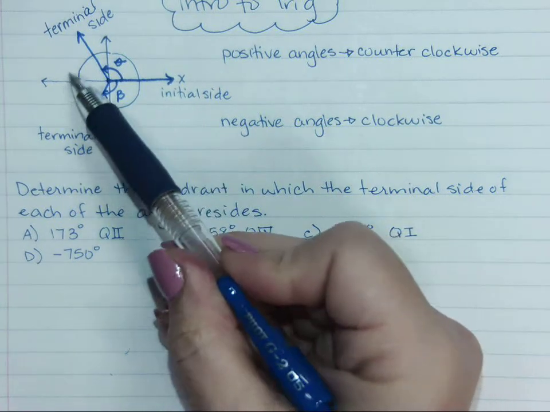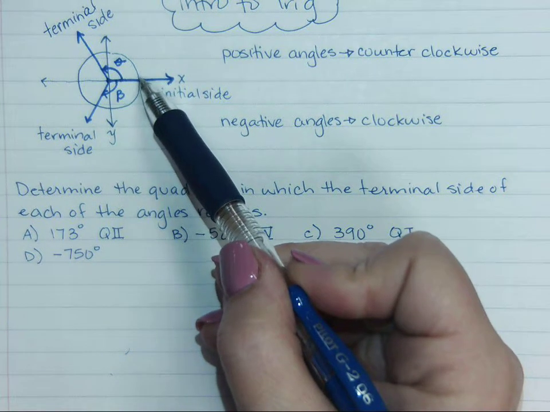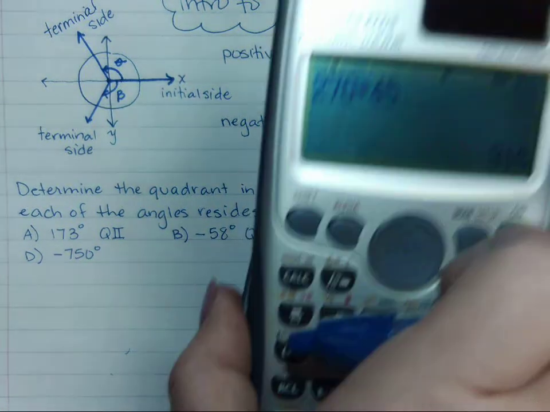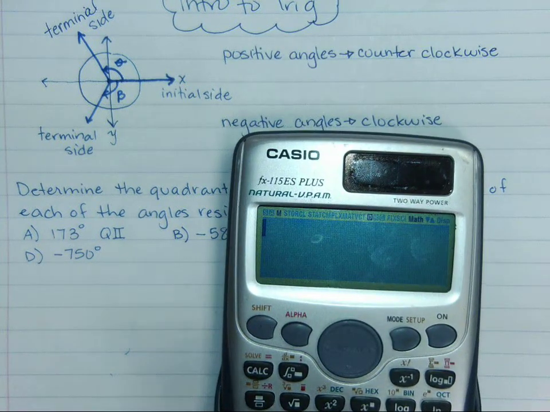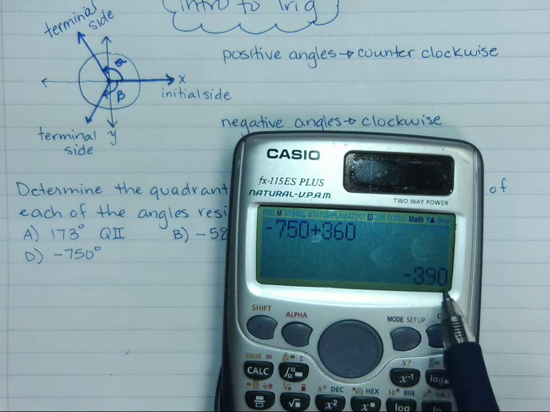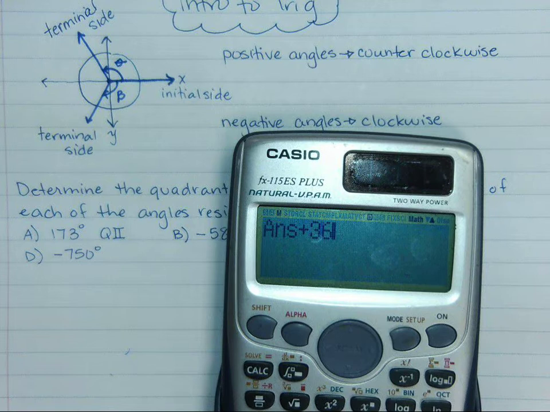I've gone in a negative direction. Going 360 degrees gets you all the way around the circle once. One thing we can do to figure out where that's at is unwind. If I look at my calculator and I have negative 750 degrees, to unwind that, I'm going to add 360. So I'm saying, let's unwind it by going in the opposite direction, one full rotation. This is still a number that's larger than 360, so I'm going to unwind again. We've gone around the circle multiple times, and if we keep adding 360 degrees, we will get a positive number. Once we get a positive number, then we can figure out what quadrant we're in.